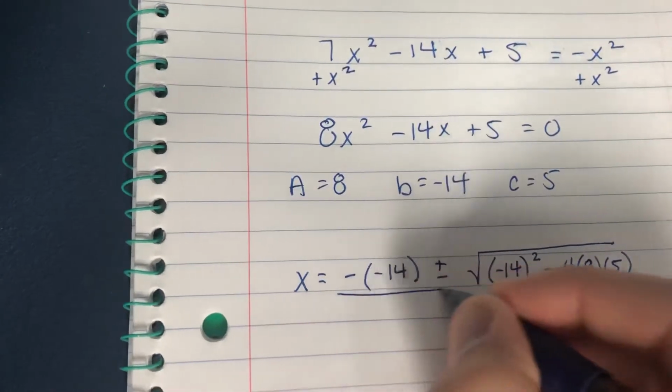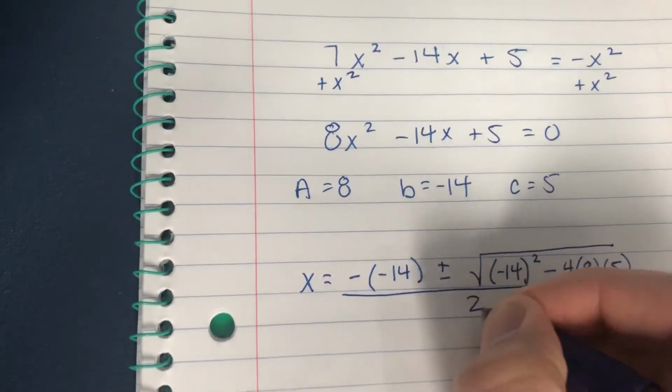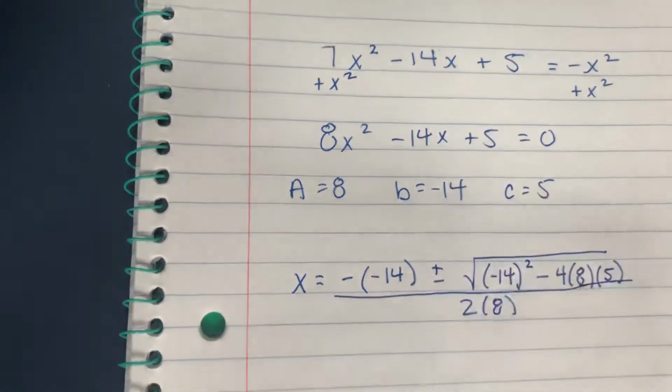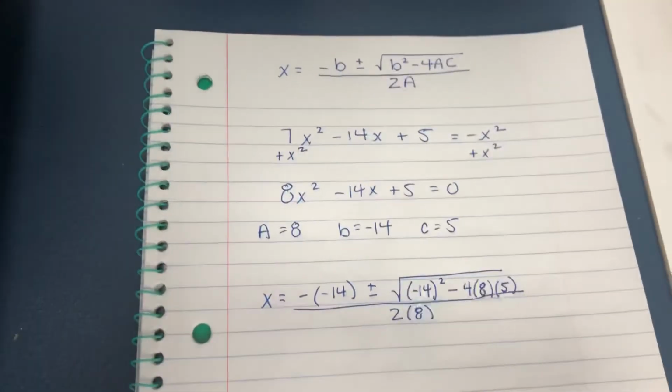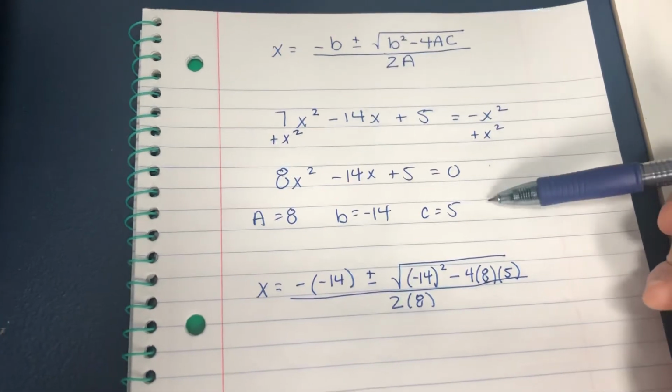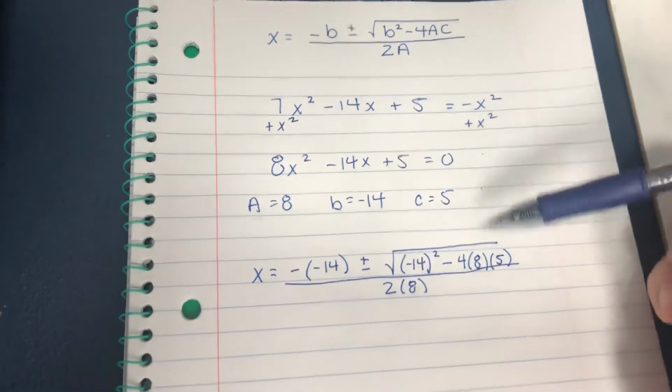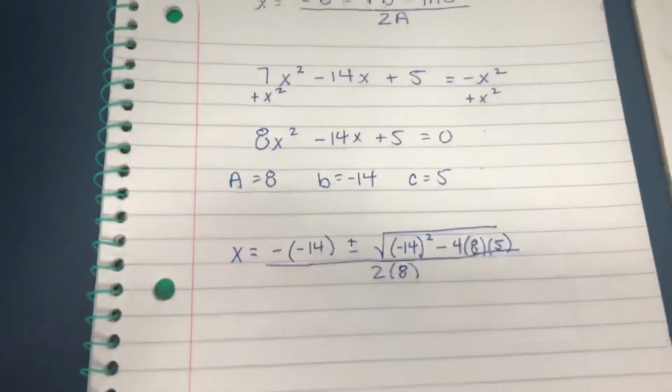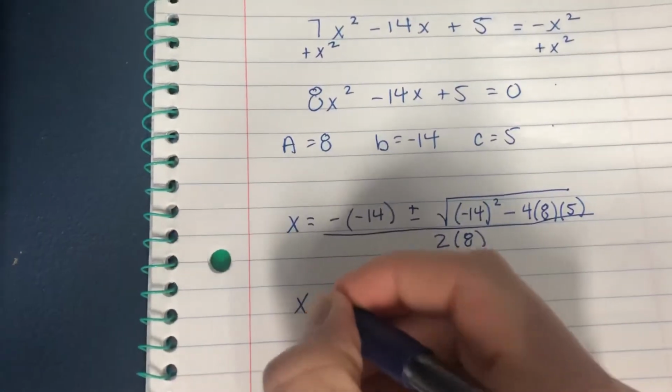all over twice the a value. So again, we take our formula, put it in standard form, identify a, b, and c, and substitute those values in. Now it's just a matter of order of operations. We can clean this up a little bit.